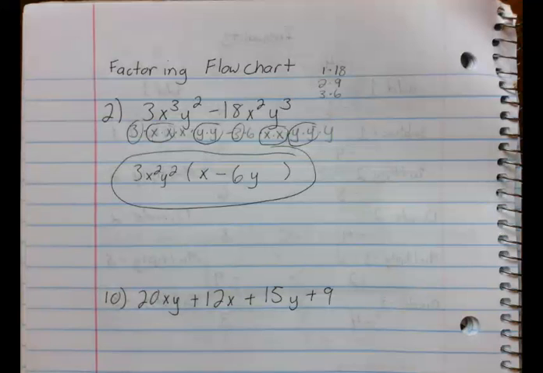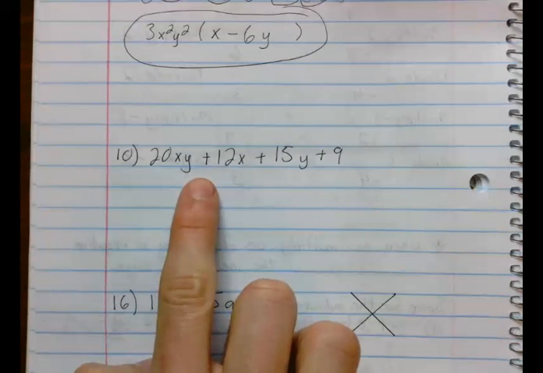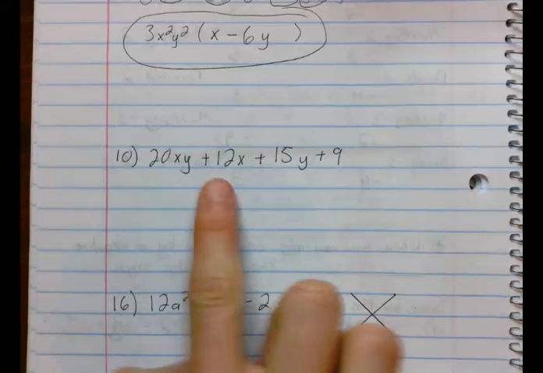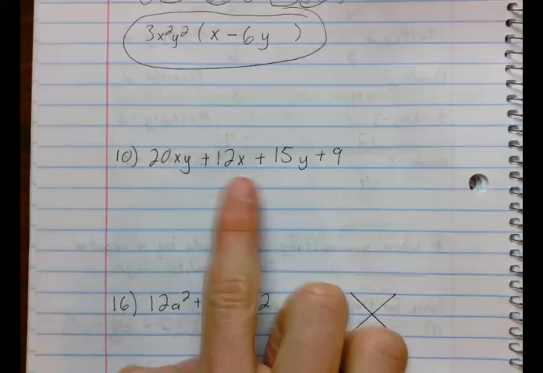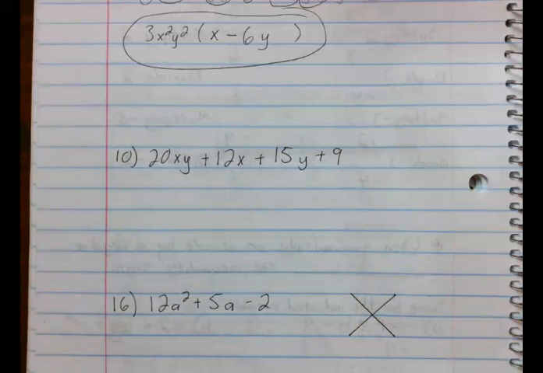In the next problem that I've selected, that is question number 10 here, this has 1, 2, 3, 4 terms. How we determine a term is by how many plus or minus signs there are. So each plus or minus sign splits it up. So we have a term here, that plus or minus sign, and then another term. Then another plus or minus sign, then another term, another plus or minus sign, and then our 4th term. So we have 4 terms.